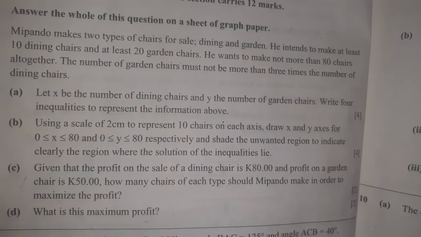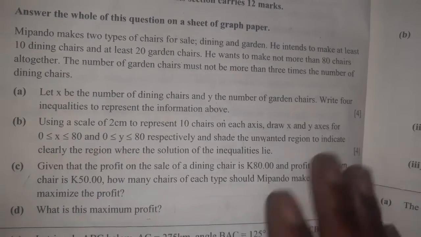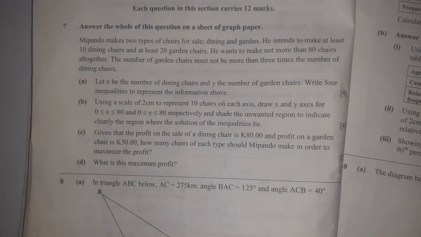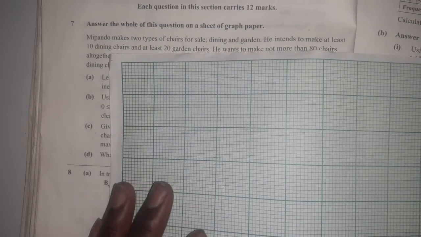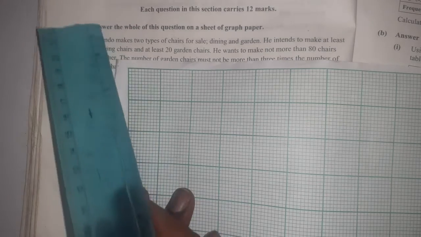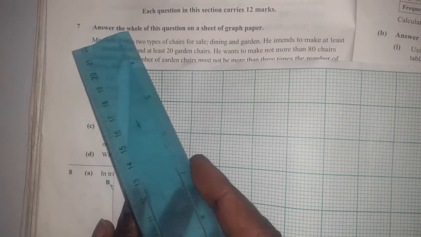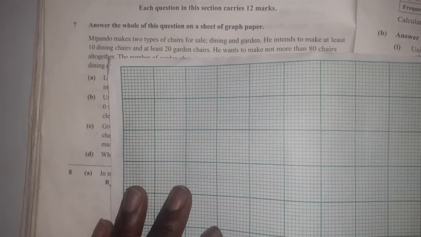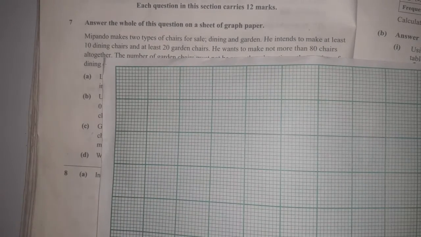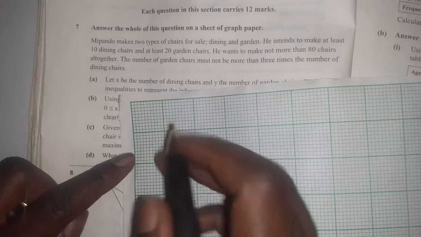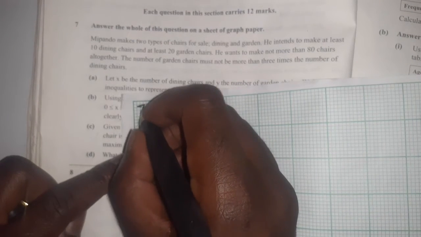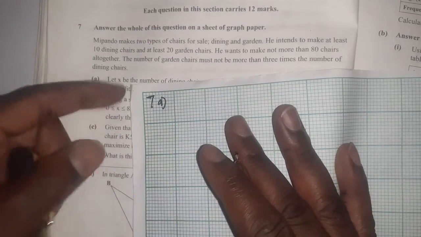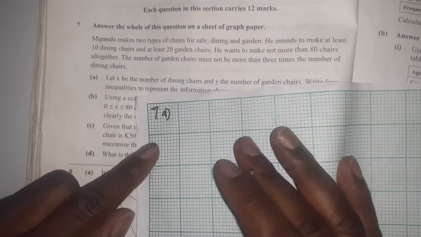So let us do that. We are supposed always to write this information on the graph paper. As you have read here, what does this question say? Answer the whole of this question on a sheet of graph paper. So we should start. This question is question A, so we can say question 7A. So we are writing the inequalities now.